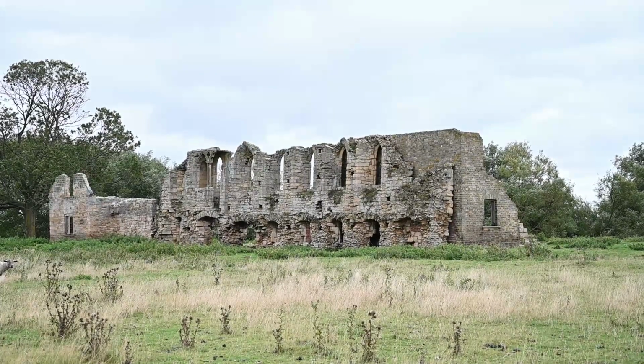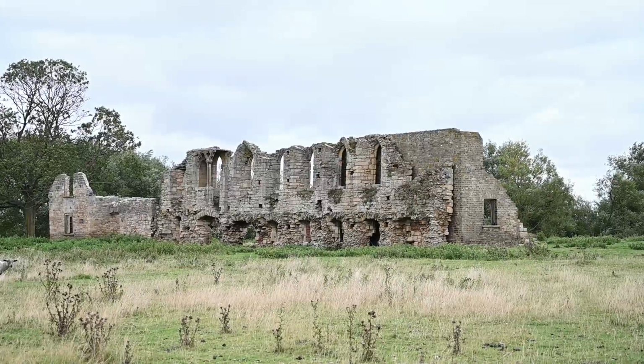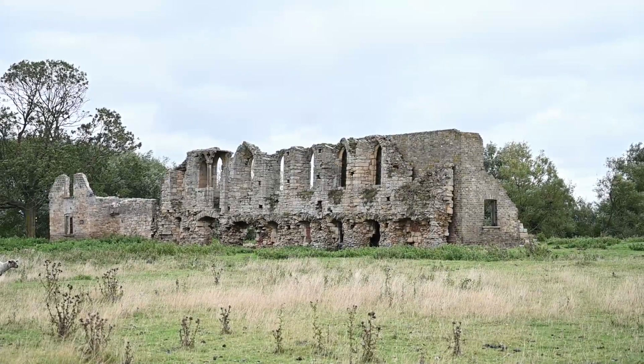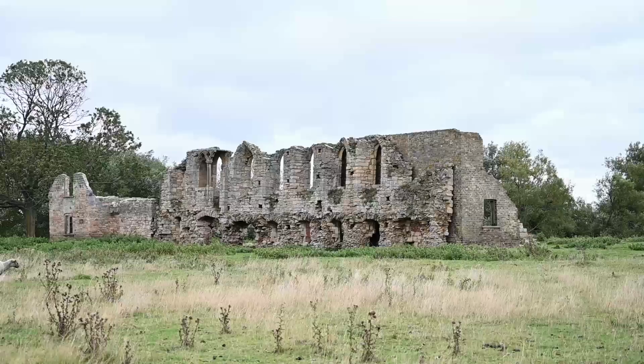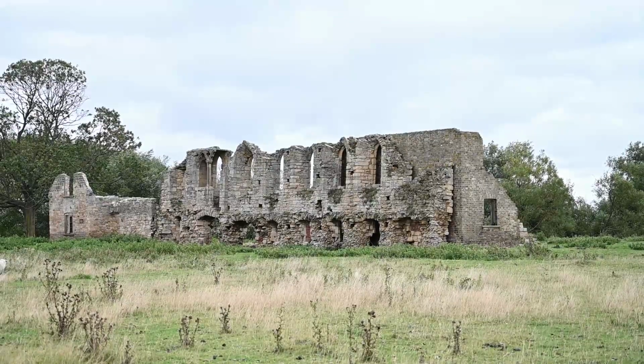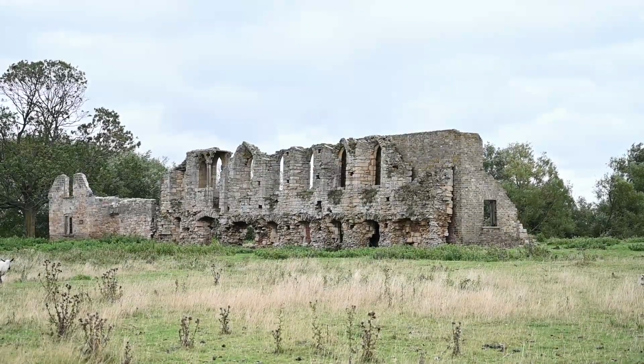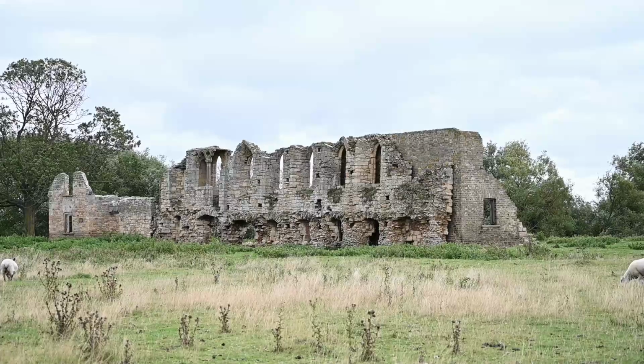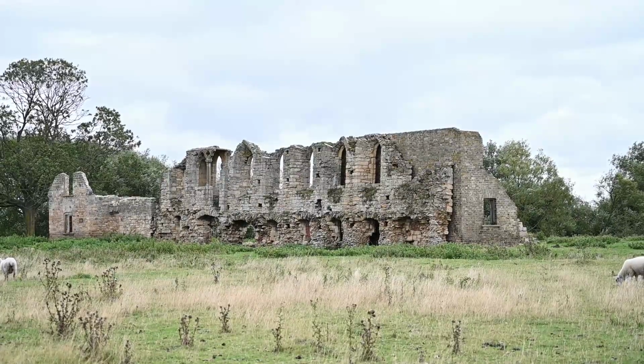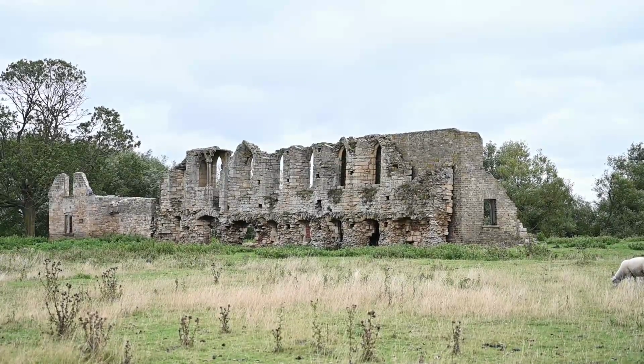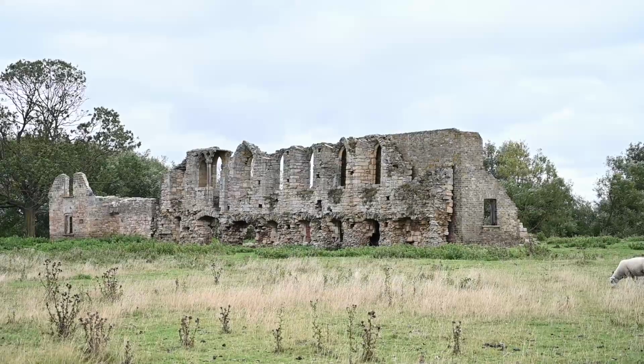For today's video, I've popped up to Tupholme Abbey, not somewhere that I've been before, and saw it on a Facebook group that I'm a member of. Somebody else was taking photos of it, so I've stolen the idea and popped out to have a look. And yeah, it looks interesting.